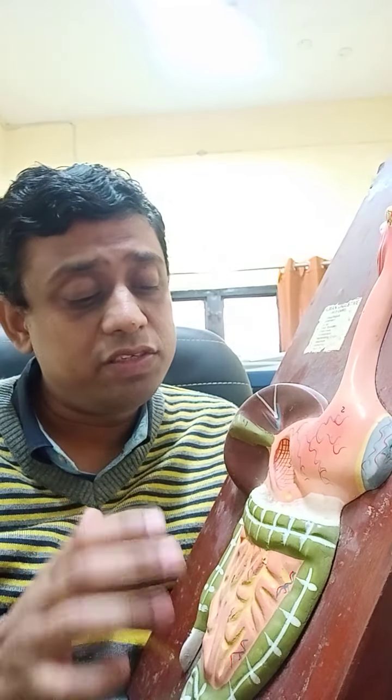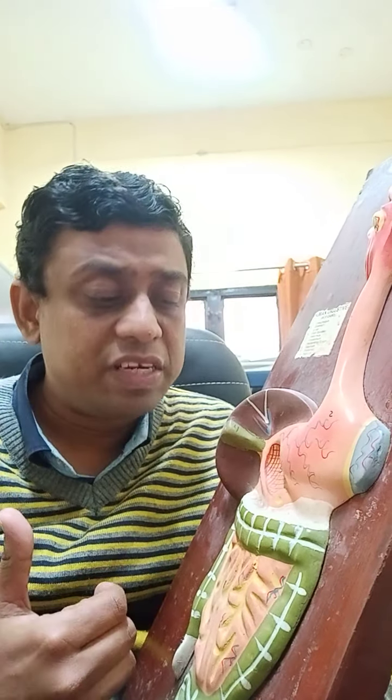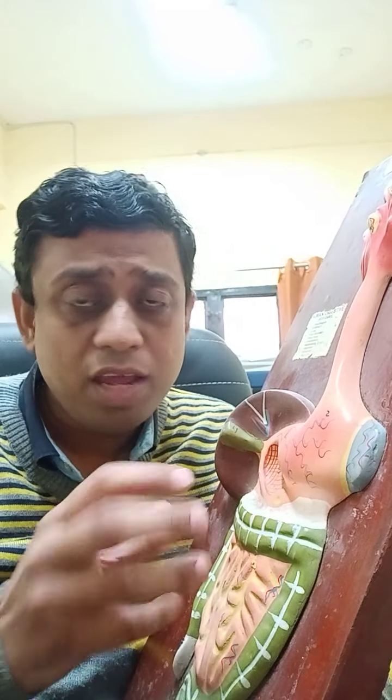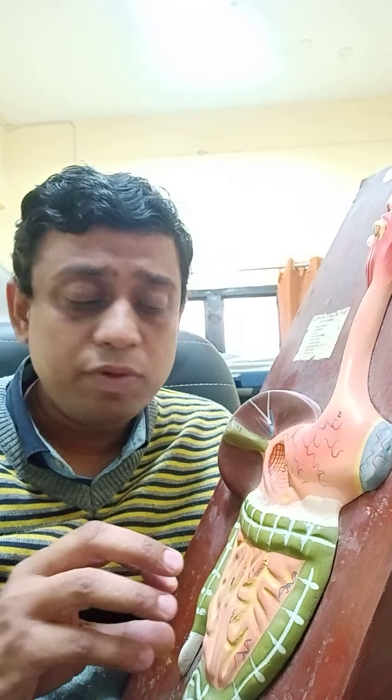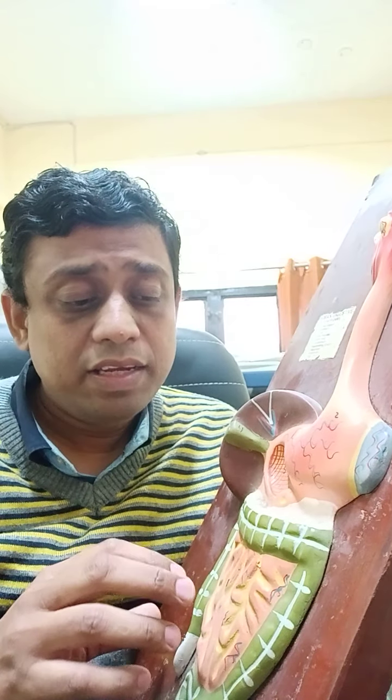The other feature that is very specific to the transverse colon, by which you can identify this structure from the other structures, is the presence of the mucosal folds that are found in the whole internal circumference of this transverse colon. This type of mucosal fold you would not find in any other part of the colon.